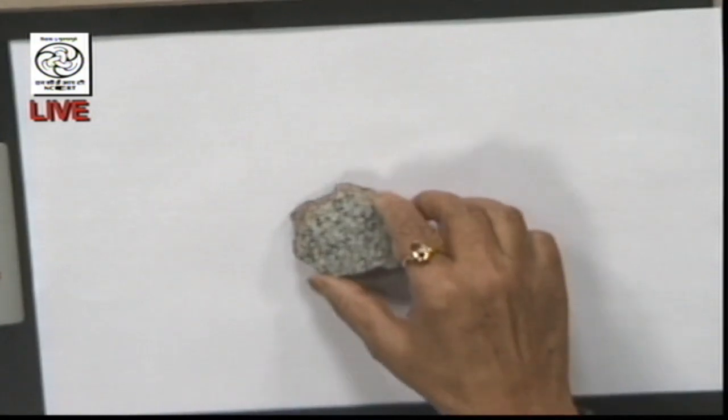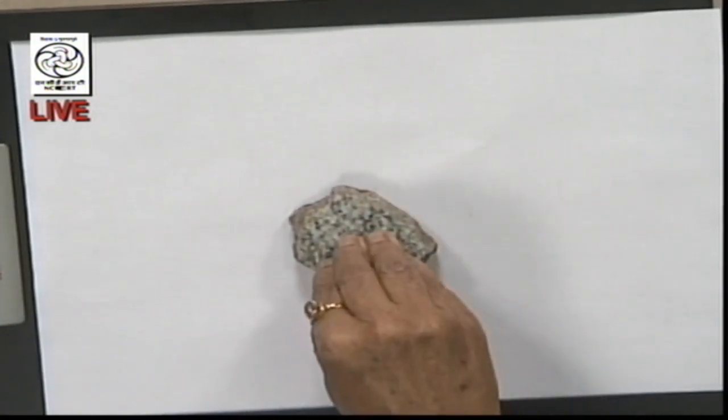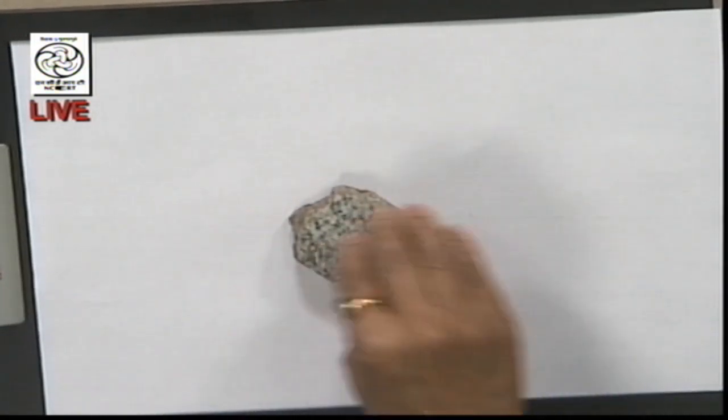Yes. In this particular class, for example, for class 9th, we say that there are three states of matter. One is solid, the other is liquid, and the third one is gases. Now, for example, if I take this stone, I say this is solid. How can I say this is solid? Because if I press it, it's very difficult for me to press it. I mean, hardly I can press it.